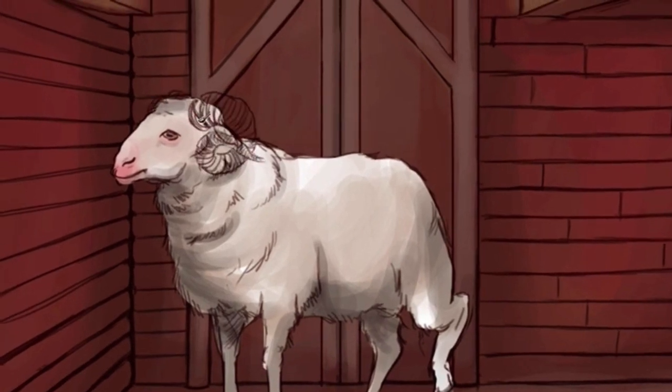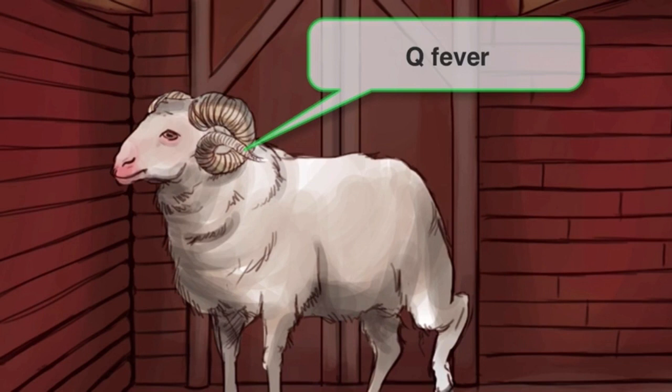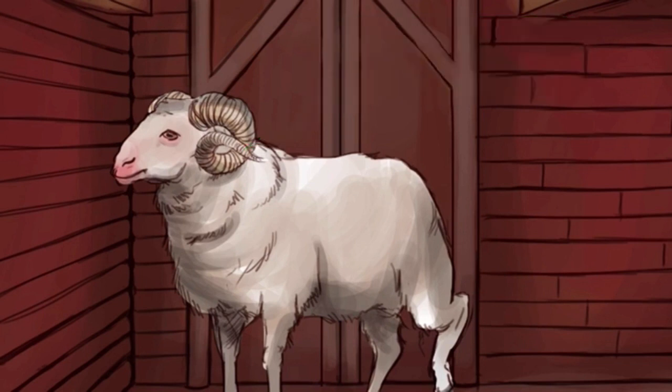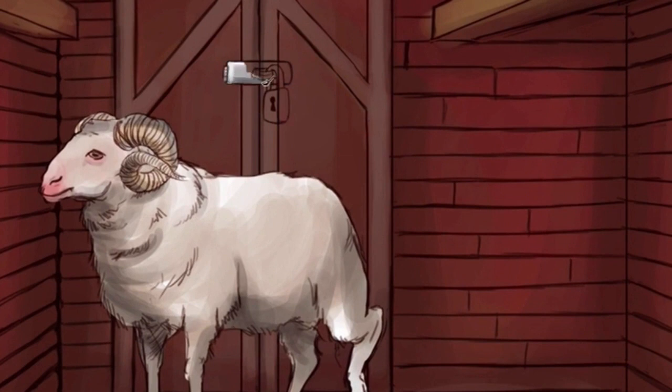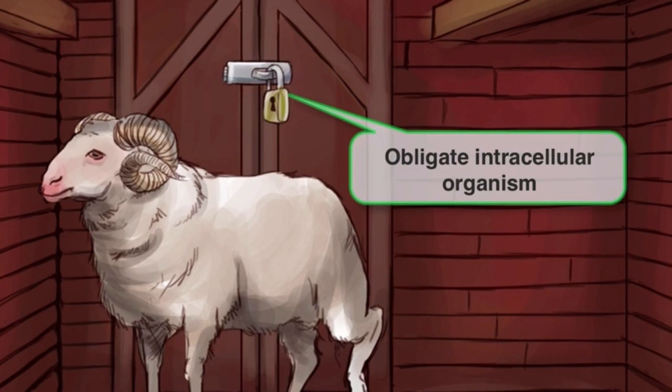The second feature about our ram is the shape of her horns, which are exaggerated to look like curly Qs. And this association is to remind you that Coxiella causes Q fever. I mentioned that Coxiella was once classified as a Rickettsia species, and part of the reason for this is that it too is an obligate intracellular organism. We've drawn this scene with the ram inside of a barn to communicate that the ram is inside, or intracellular, and we'll add this lock on the barn door to further illustrate that the ram can never leave the barn, and thus is obligated to stay indoors, just as Coxiella is obligate intracellular.